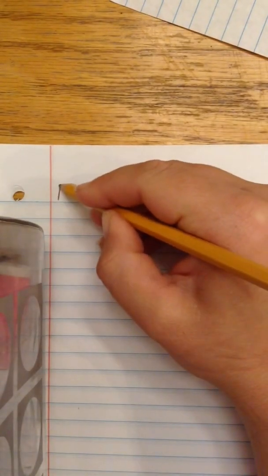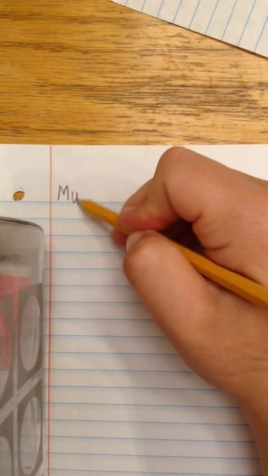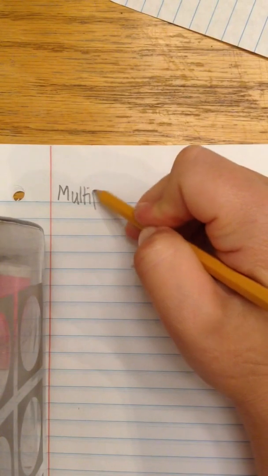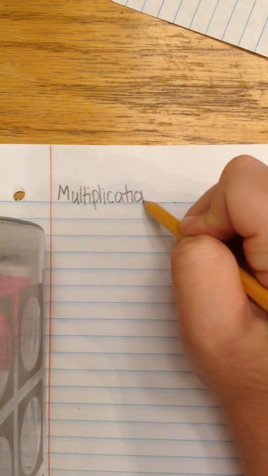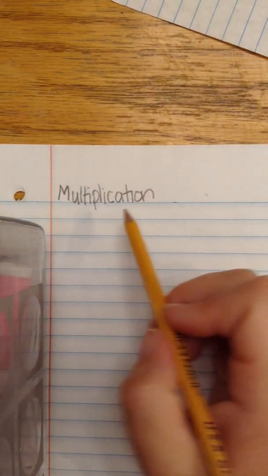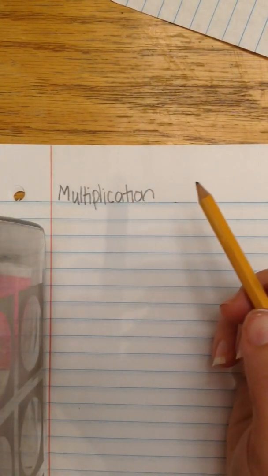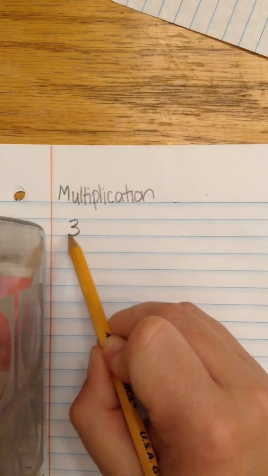Okay, today we're going to continue working on multiplication. So let's label our paper. And then let's write today's date, please. Okay, so we're going to continue talking about standard algorithm. If you need to pause the video at any time or rewind, please do that.